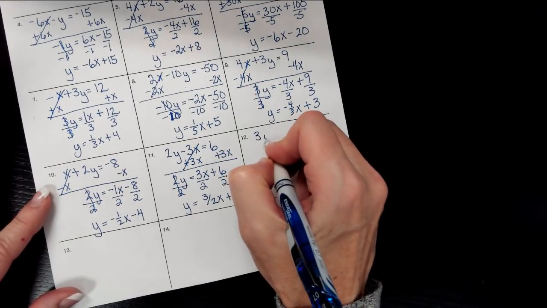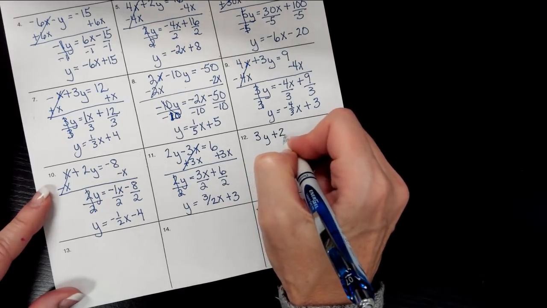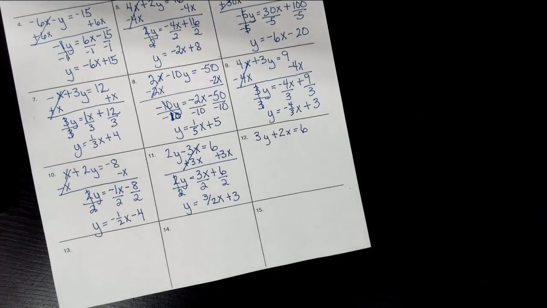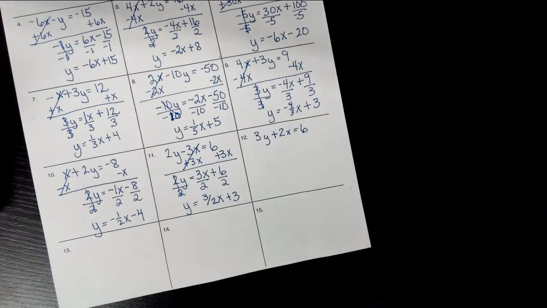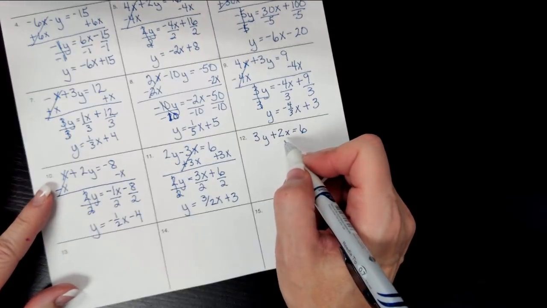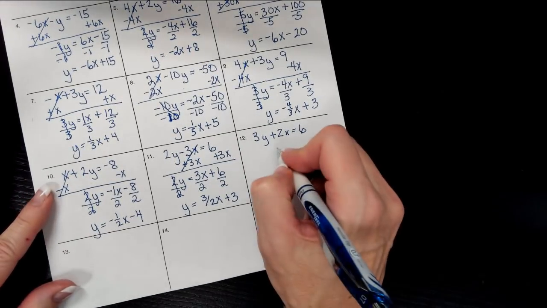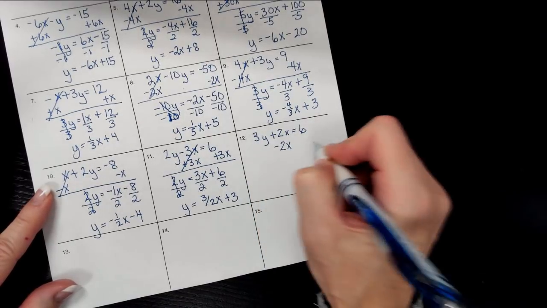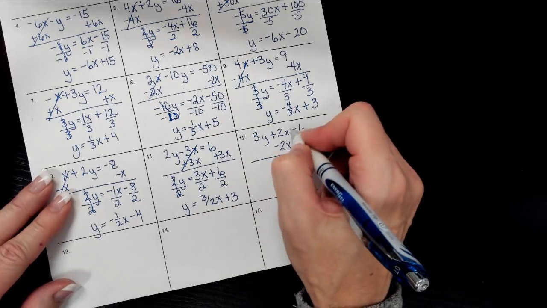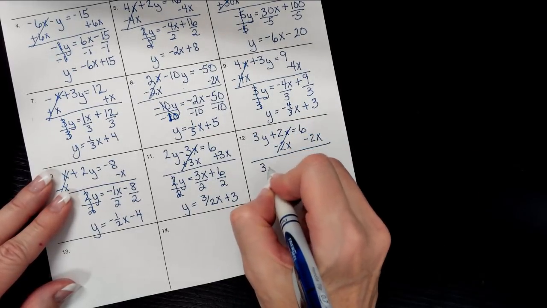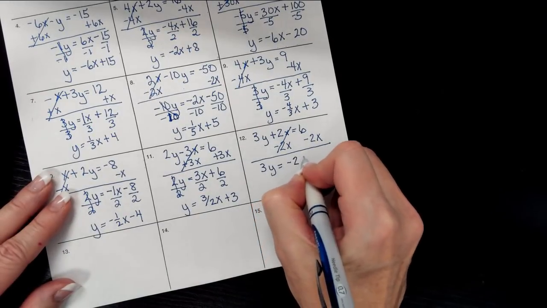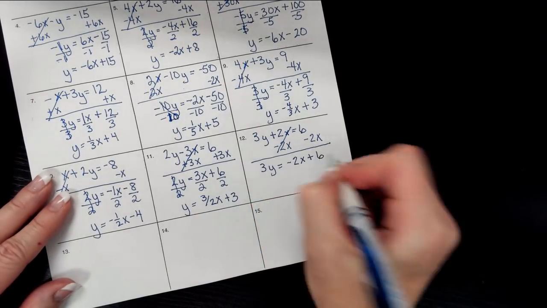So I've got 3y plus 2x equals 6. So pause the video, try it, see what you can do. Okay. All right, now hopefully you moved your x first. So we're going to subtract 2x. This is gone. So I have 3y equals -2x plus 6.